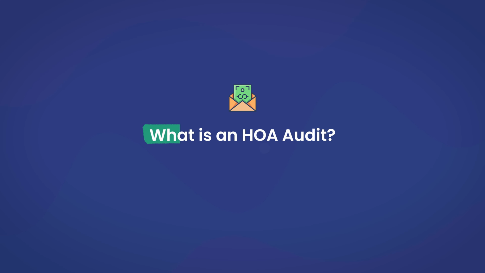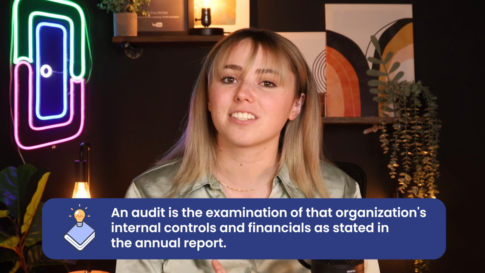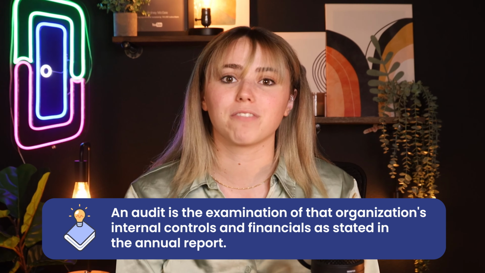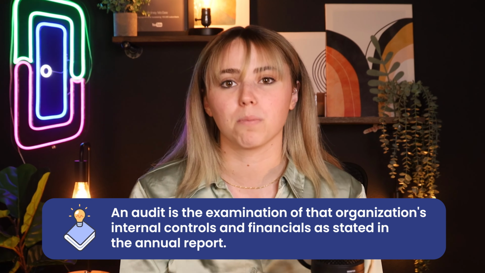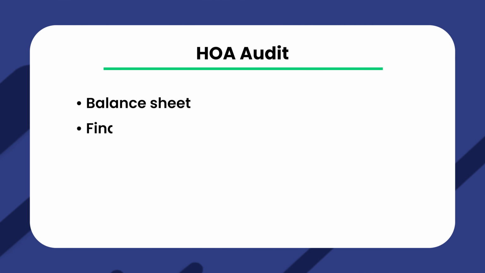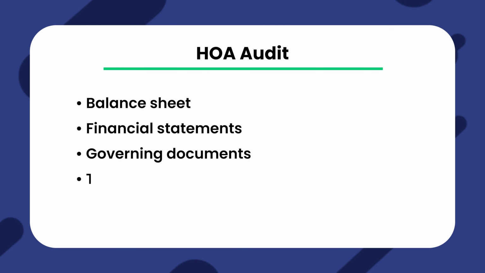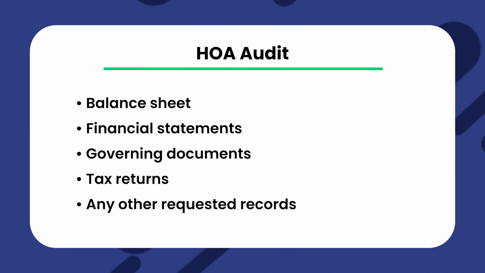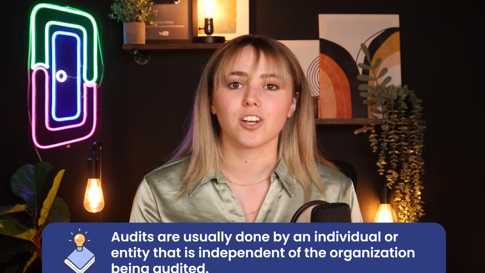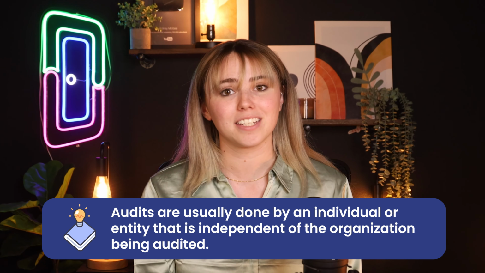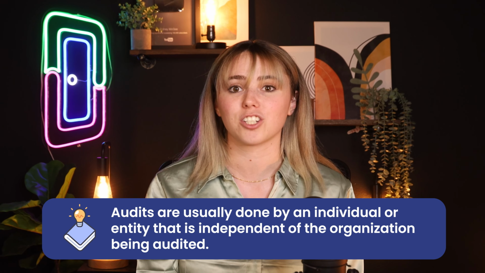So what is an HOA audit? For any organization, an audit is an examination of the organization's internal controls and financials as stated in the annual report. Some of the things that are examined in an audit include a balance sheet, financial statements, governing documents, tax returns, and any other requested records. These kind of examinations are usually done by an individual or entity that is independent of the organization being audited.